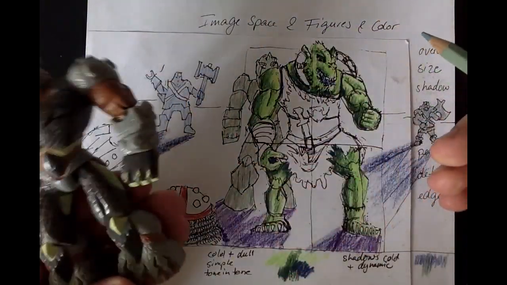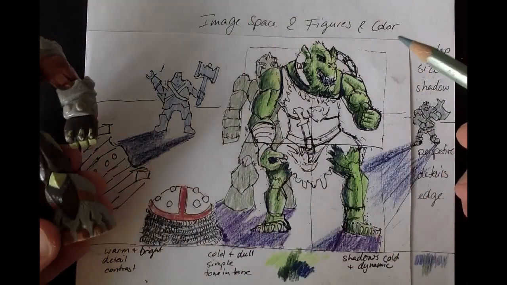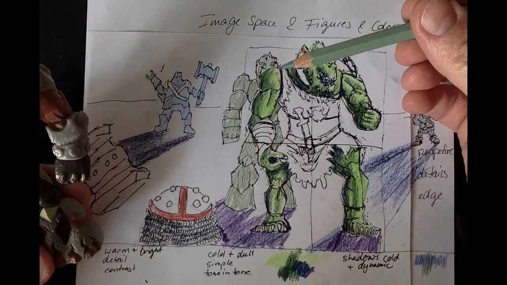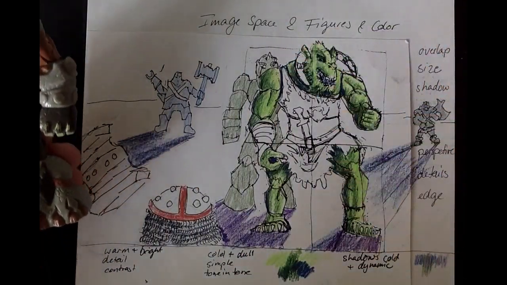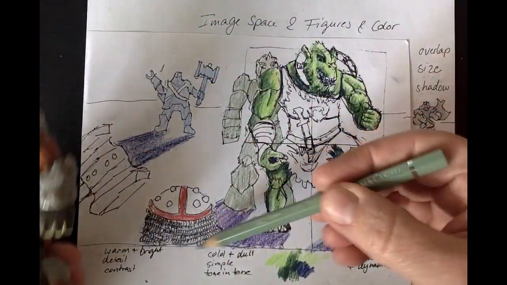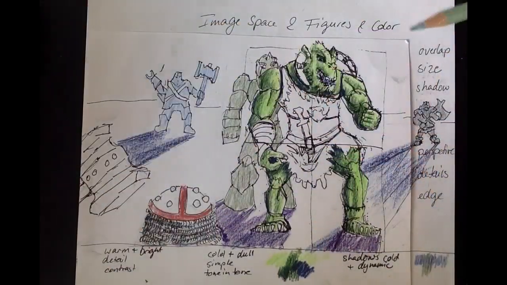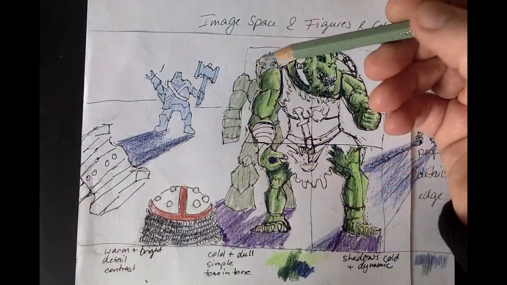I'm actually going to look at the light, how it's falling on here, and I can't really use that because I've already put in shadows, so I'm going to have to imagine how the light falls also from this side.